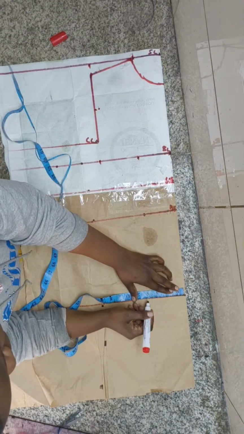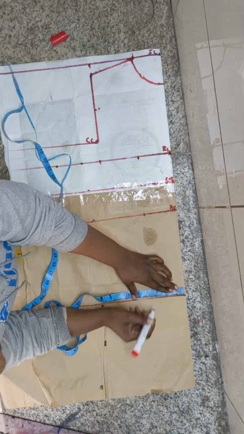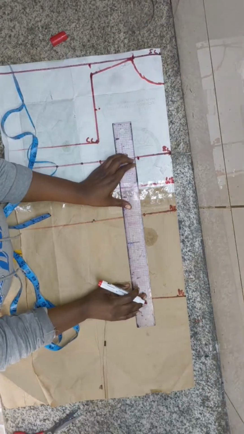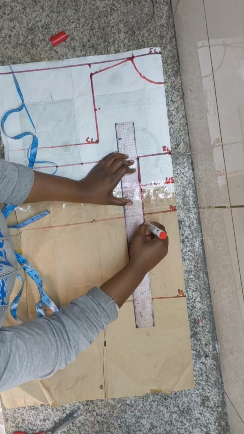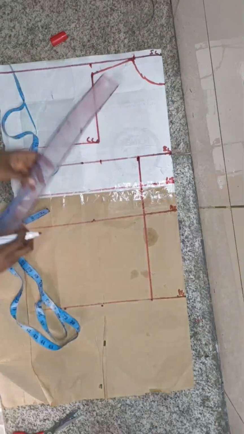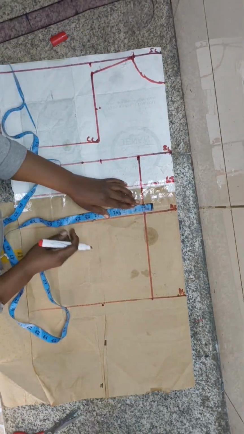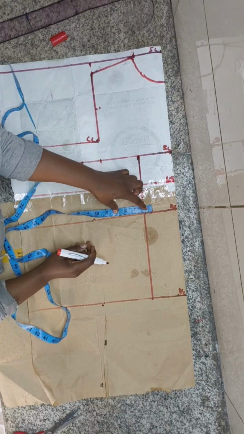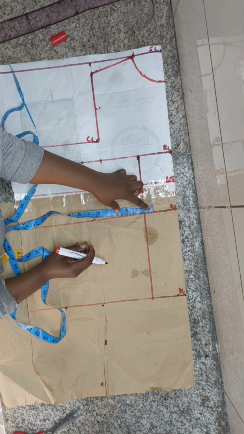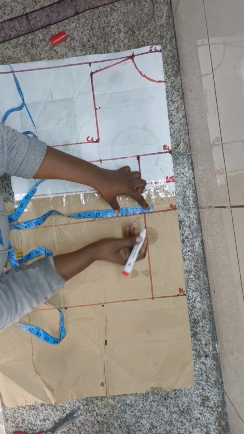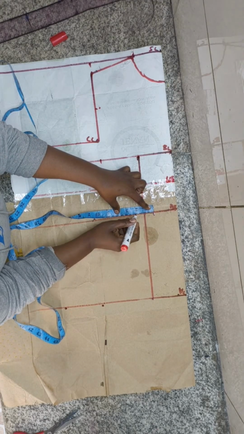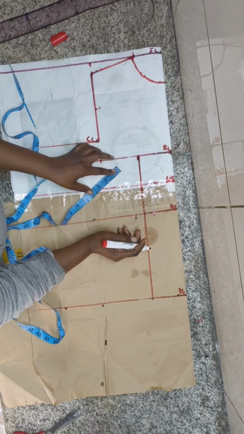But I'm going to split the pattern, so you can choose to put it or not to put it. We shall see. All right, so we are going to come on my waistline, and I'll take a dart of 2 inches. You can as well take 1.5, but let me take 2. So I'm going to take 2 inches, 1 inch on the side and 1 inch on the side.